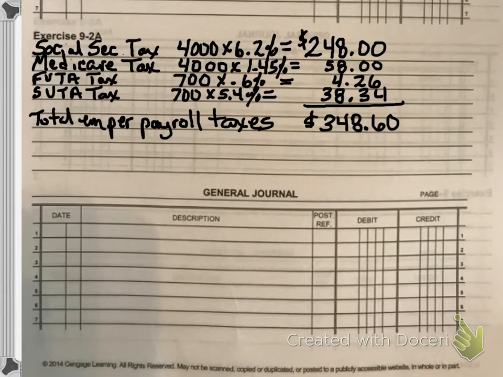And with that information, we can make the journal entry to record the employer's payroll taxes for the period. If you remember, payroll taxes expense is always debited for the total of the 4 types of employer taxes. And then each of the individual tax amounts will be credited to the appropriate liability account.